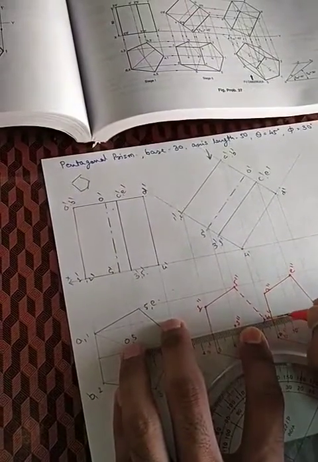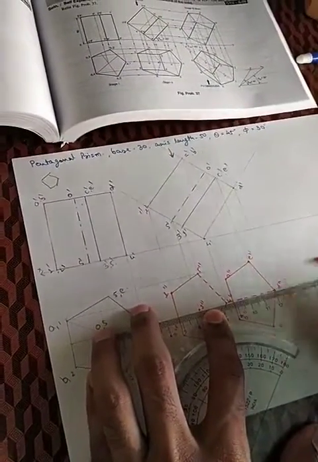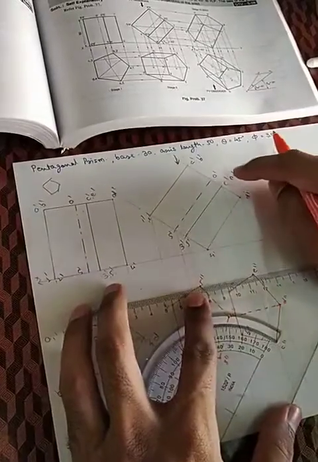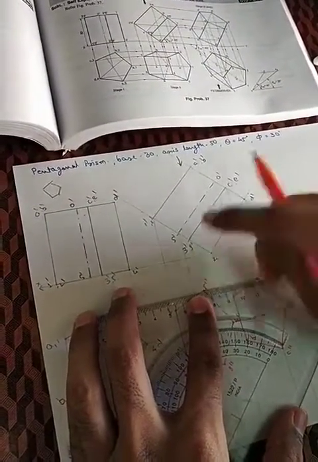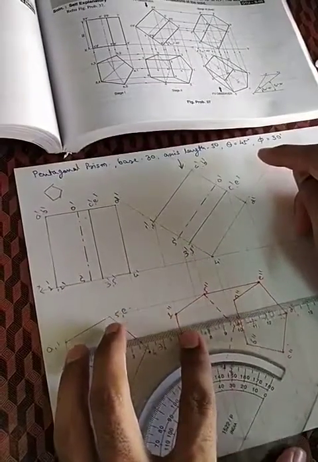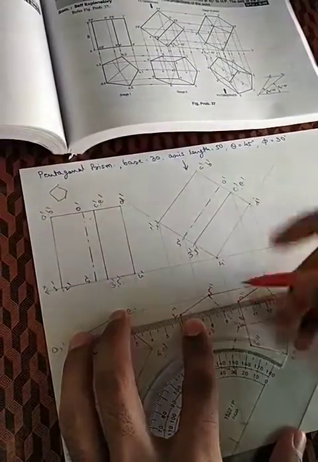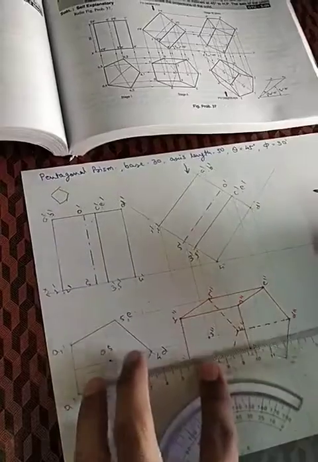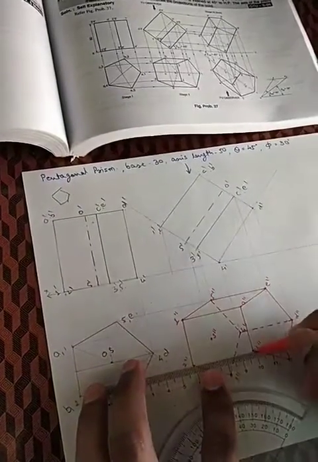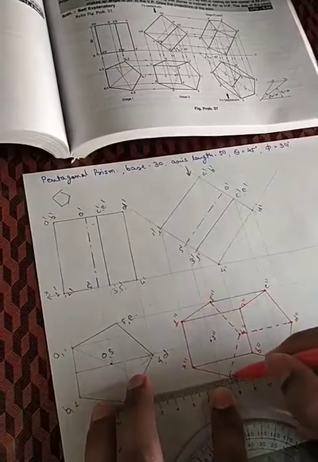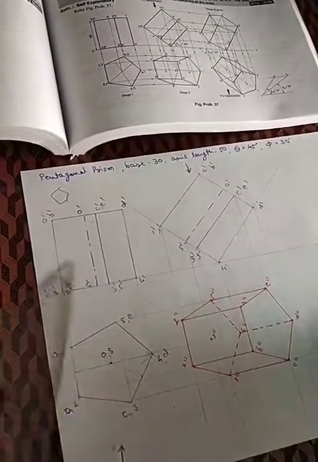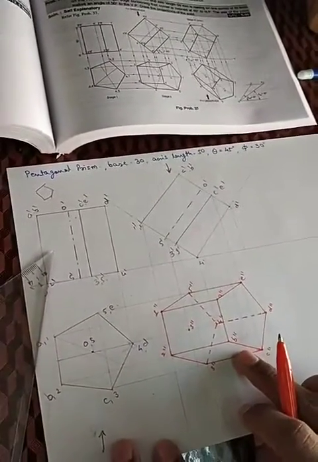So you can join it like this. And here you can see 5 with E, so you can join 5 and E, 3 and C, 1 and A, 2 B and 3 C. So you can join it like that, right? So this will be your second stage.